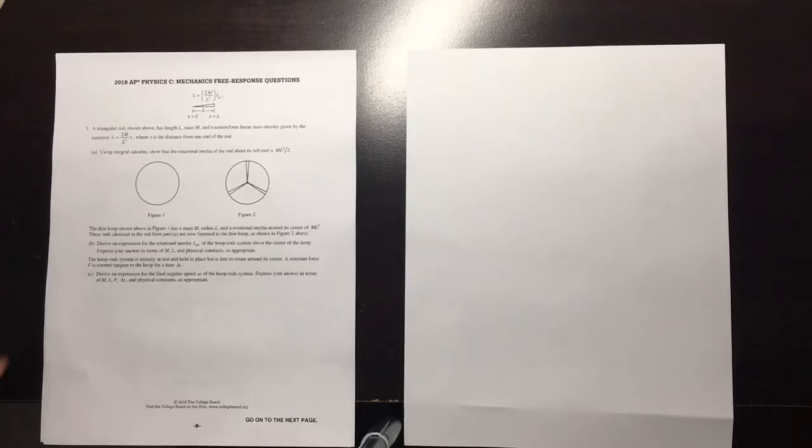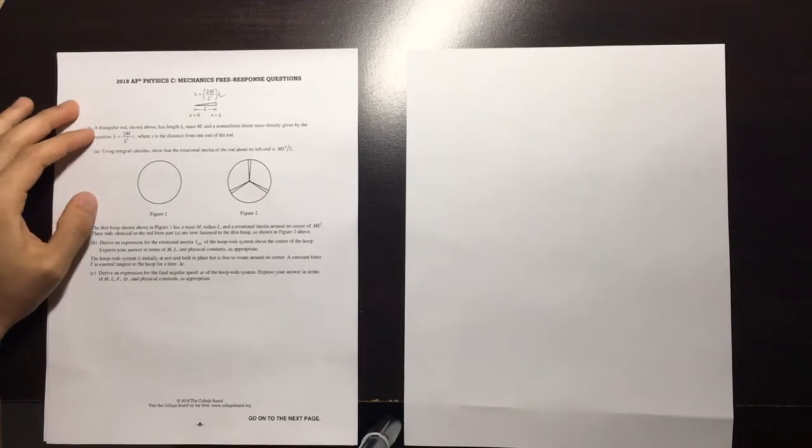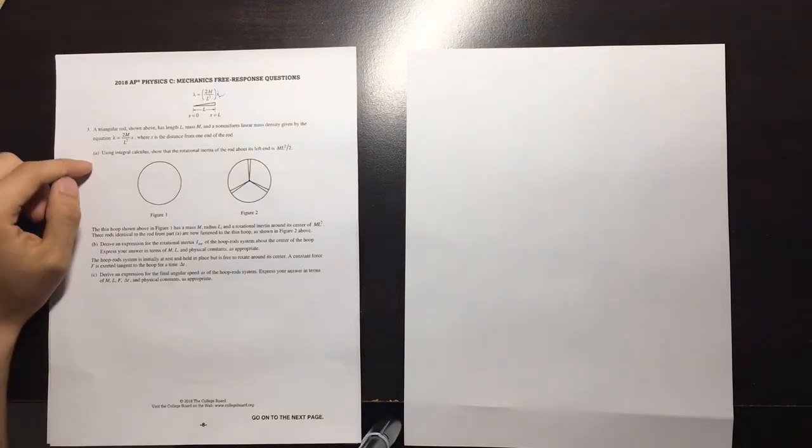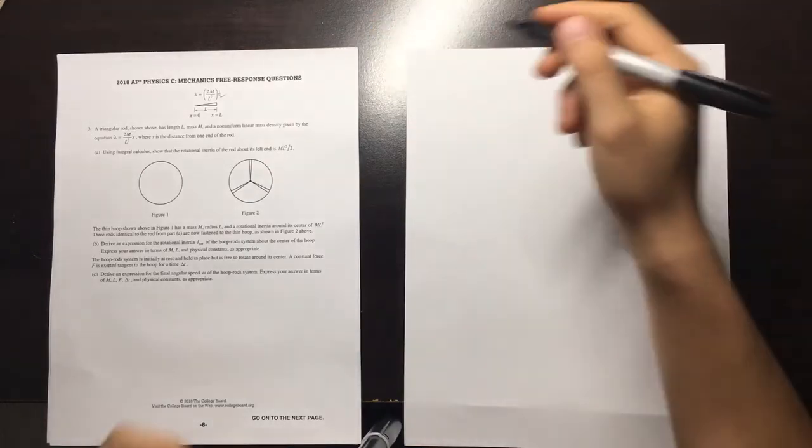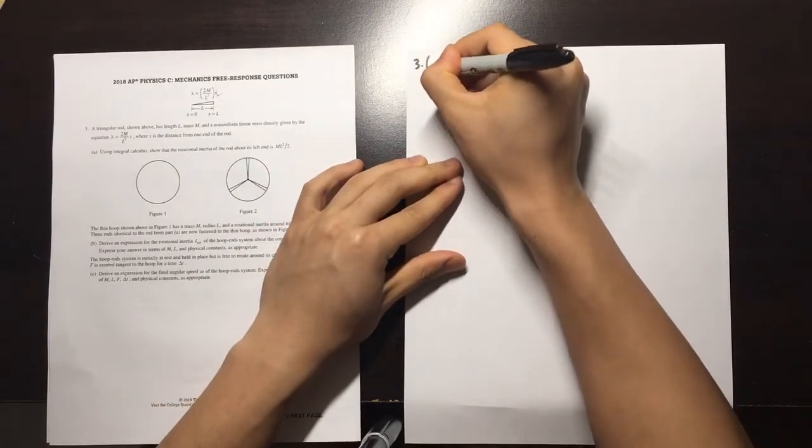Question 3, I assume you all can read this part about the triangular rod. Part A, using integral calculus, show that the rotational inertia of the rod about its left end is ml squared over 2. So, question 3, part A.